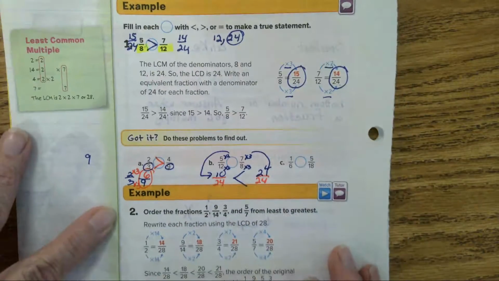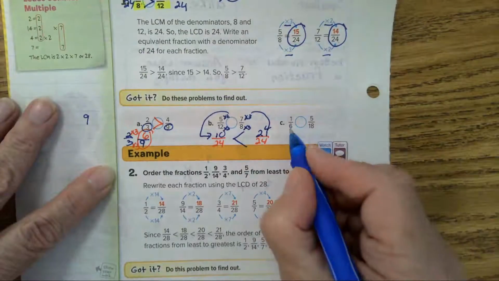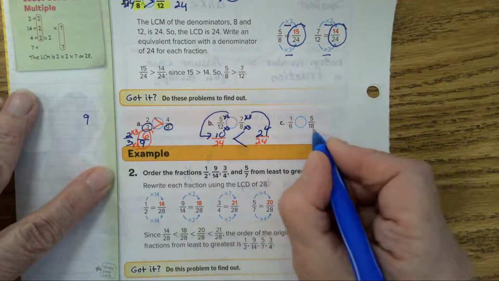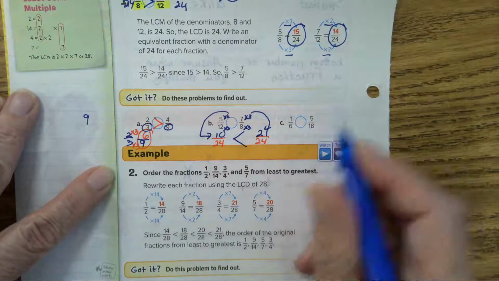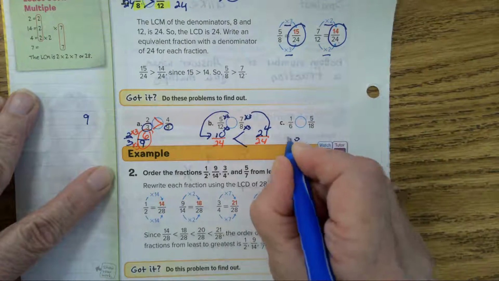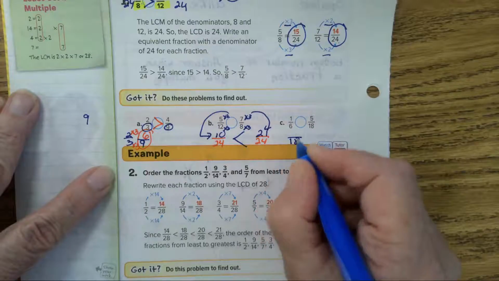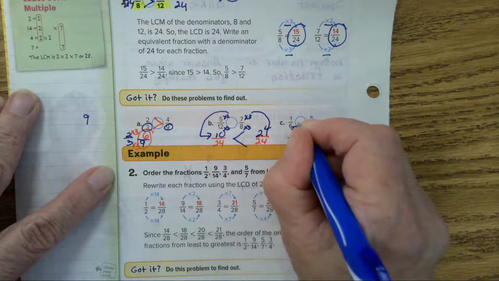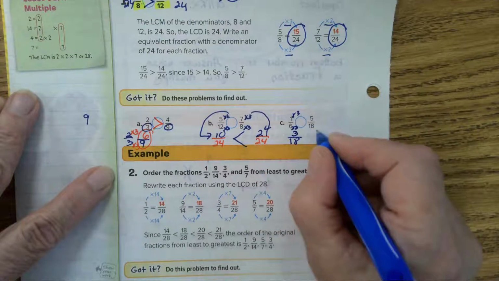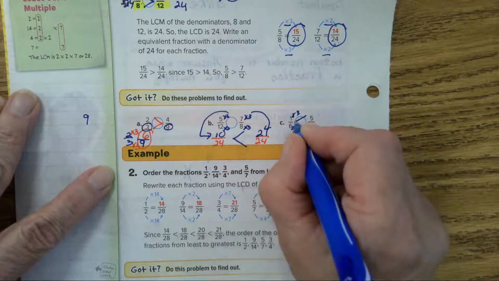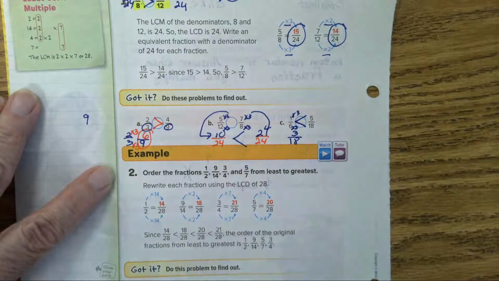Now let's look at this one. 6 and 18. 18's our largest number. Will 6 divide 18? Yeah, so we're going to change it to 18ths. 6 times what is 18? 3. So 1 times 3 is 3. And 3/18 is less than 5/18. Any questions on how we did that?